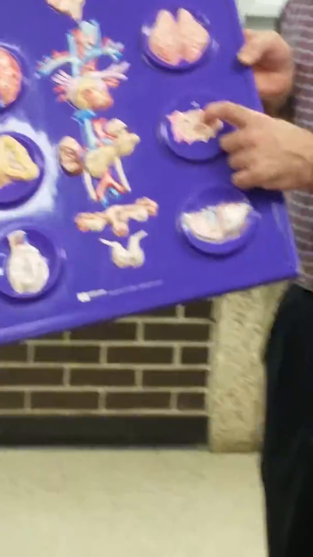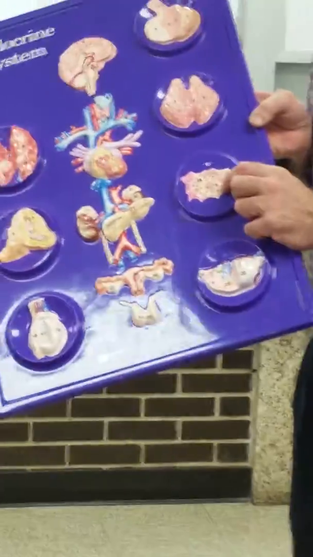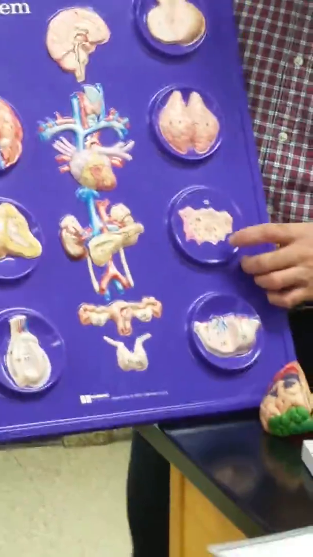Okay? So we're in that pancreas. Now, the pancreas is right here. Right here. Pancreas has exocrine function and endocrine function. So we only care about the endocrine function today. So what do we care about? These islets of Langerhans. These islets of Langerhans have different cells, alpha cells and beta cells. The alpha cells secrete glucagon and the beta cells secrete insulin.